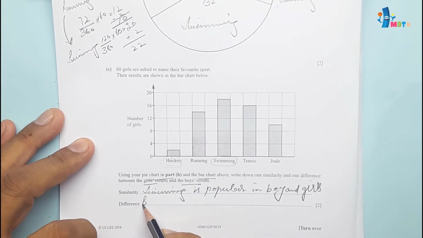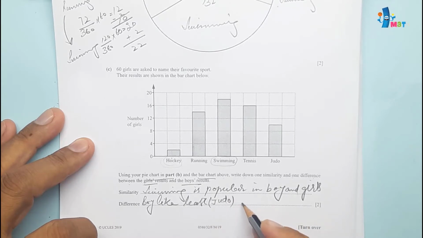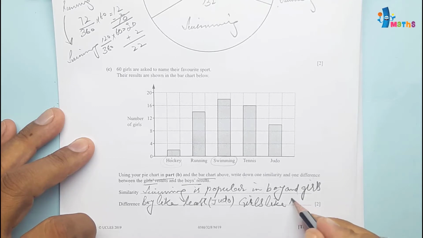You can say boys like judo the least, and girls like hockey the least.